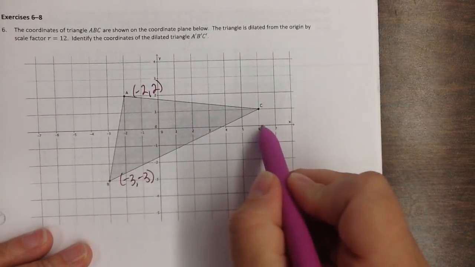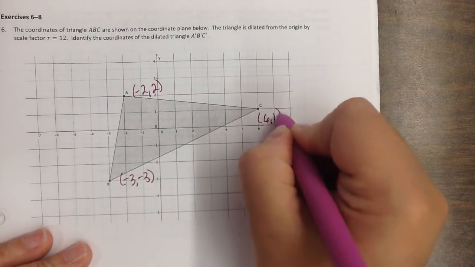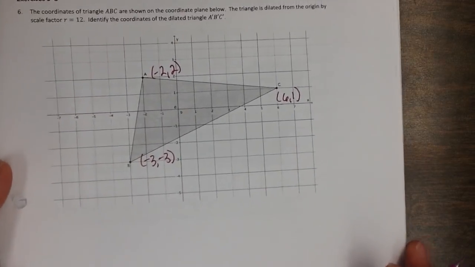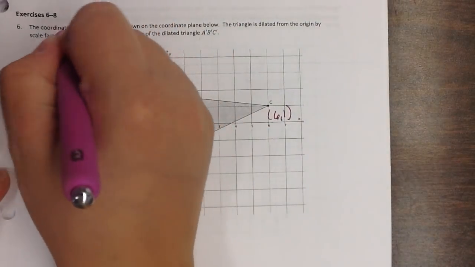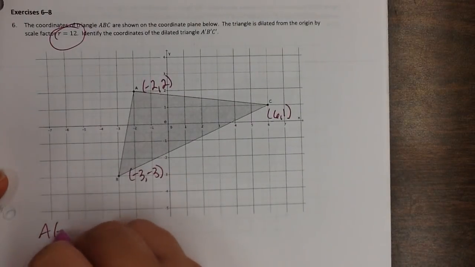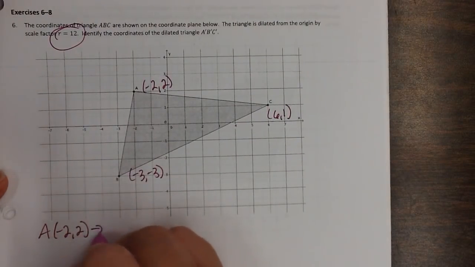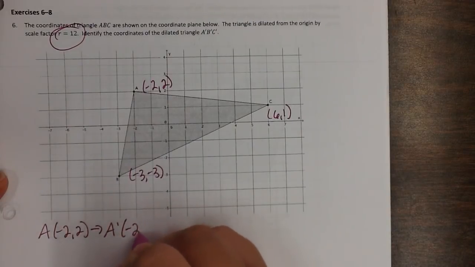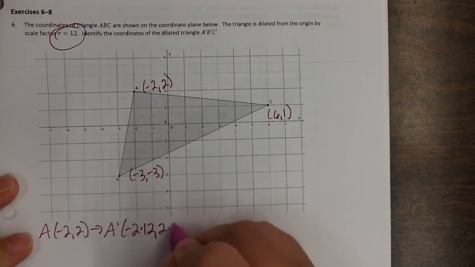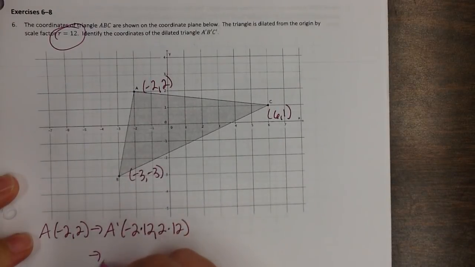And C is at 6, 1. So just like we did before, we're going to multiply all of them by our scale factor, and our scale factor up here is 12. Okay, so A is at -2, 2. So A prime would be -2 times 12, and 2 times 12. So A prime would be -24, sorry, and 24.